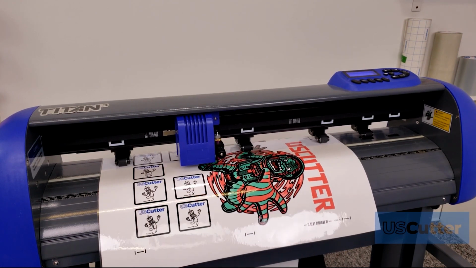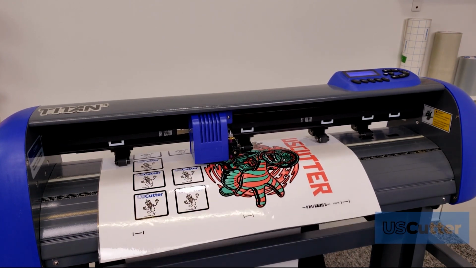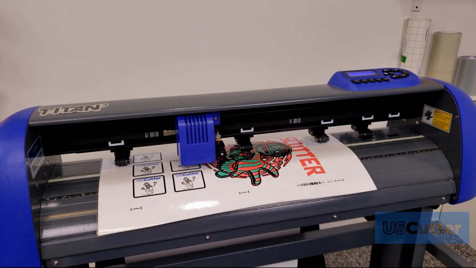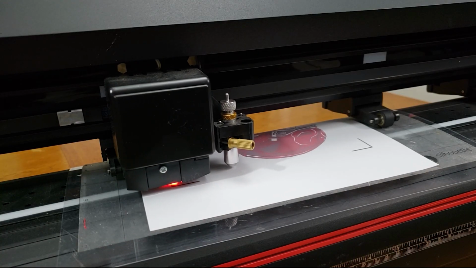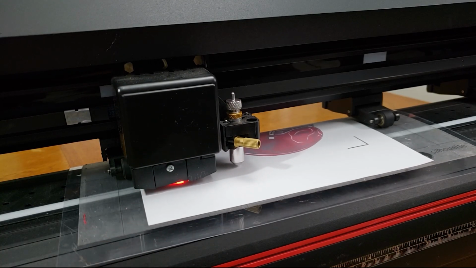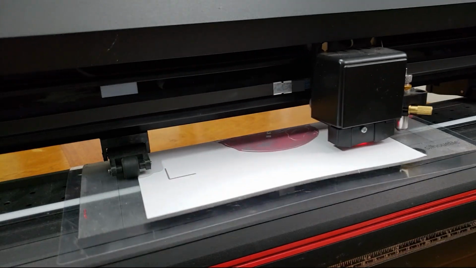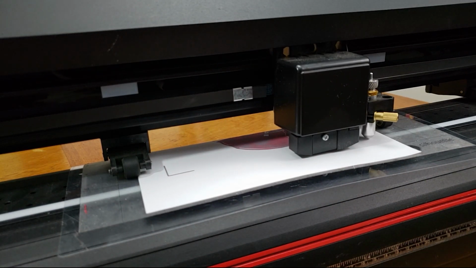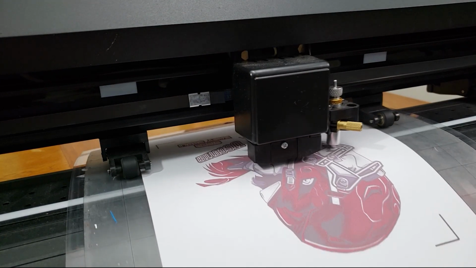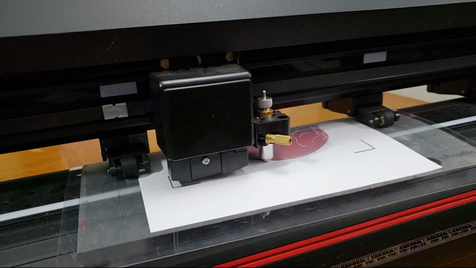Every single edition of Vinyl Master offered at US Cutter supports manual and automatic ARMS contour cutting, and I've made a video for each one of the vinyl cutters that we offer here at US Cutter, showing you how to calibrate the machine and perform a contour cut, and I've linked each of those in the video description down below.